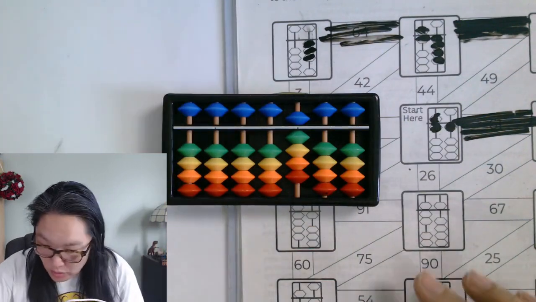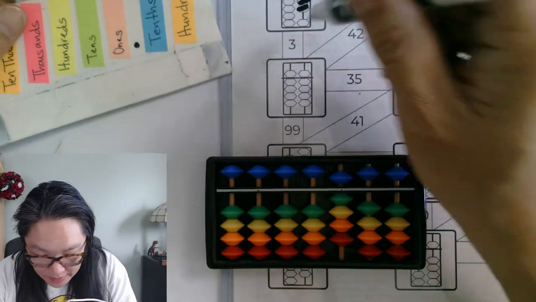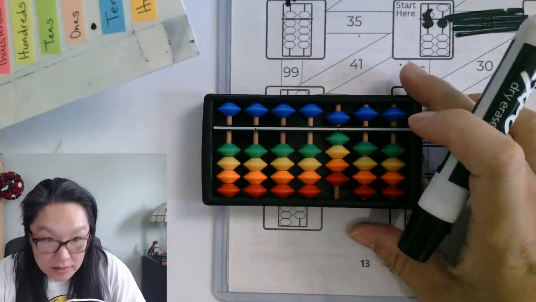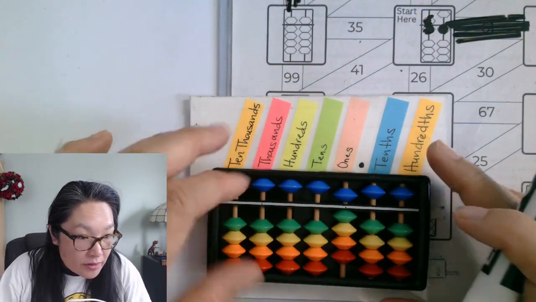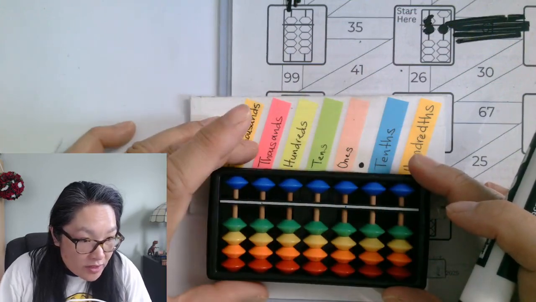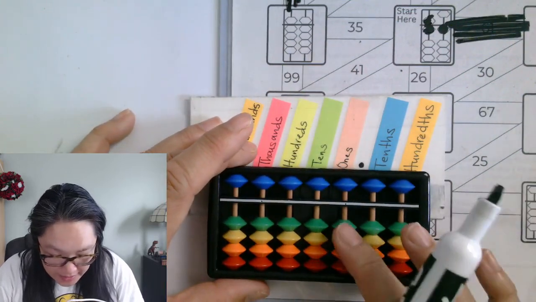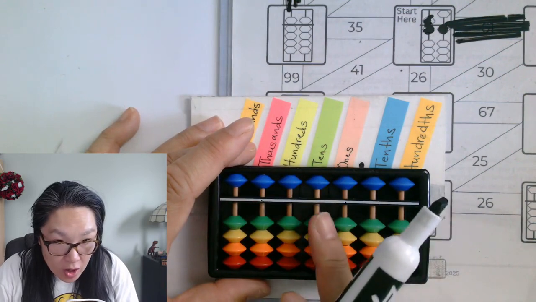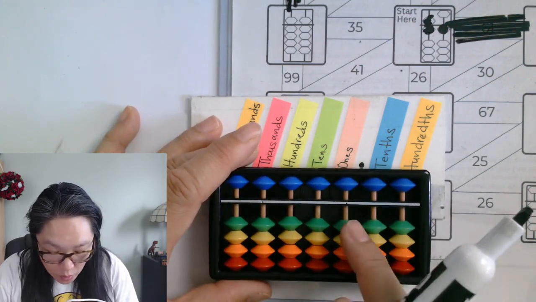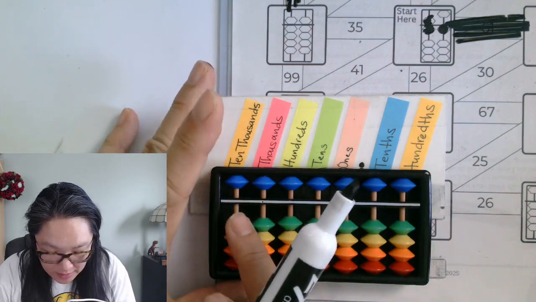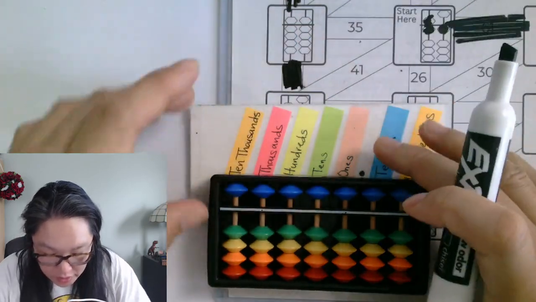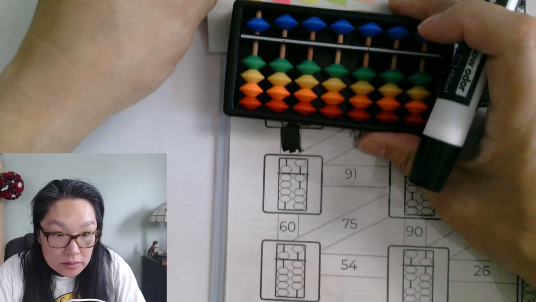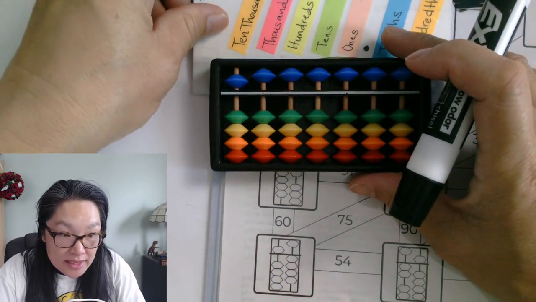Okay. So when we look at the abacus, every abacus has a place value, because every location, every column is a place value. Ones, tens, hundreds, thousands, 10,000s. So what we have here is 99. So does that make sense, Josh?